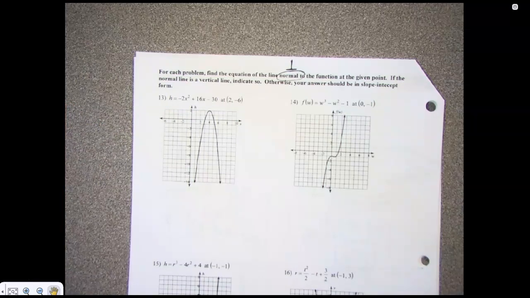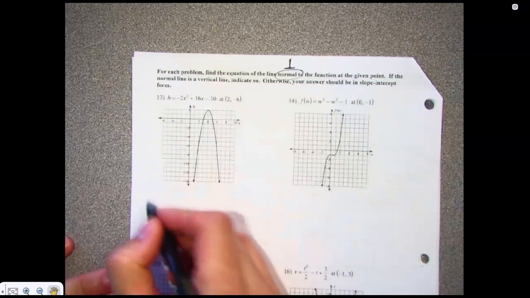If my slope is 0, what's perpendicular? Undefined. So if the slope is 0, you're horizontal, right? What's perpendicular to that is vertical. And what's the slope of vertical? Undefined. So that's how it goes, like back and forth. So it's the same idea.